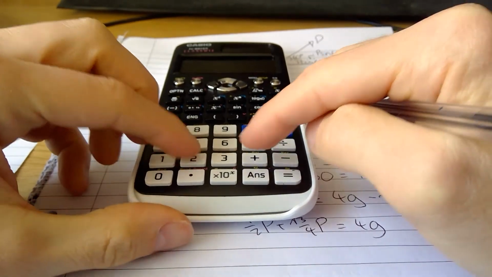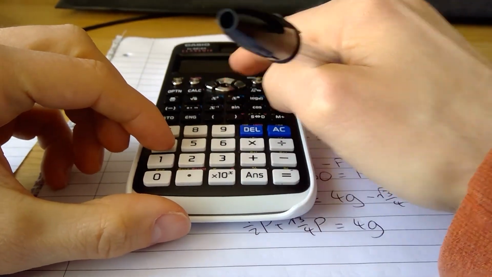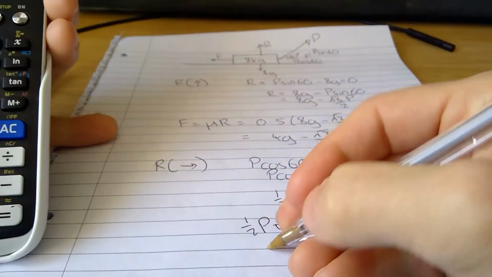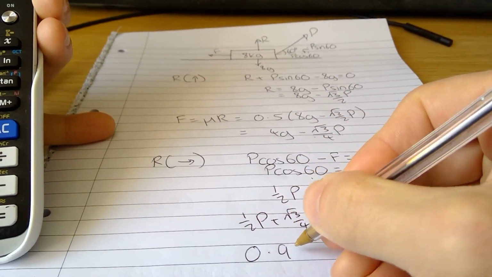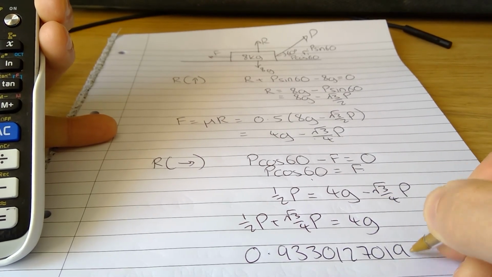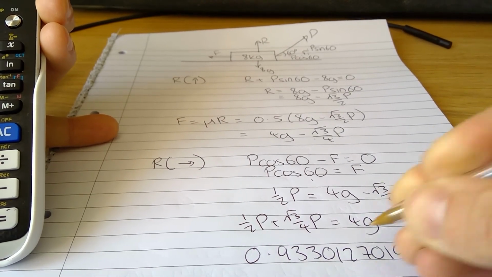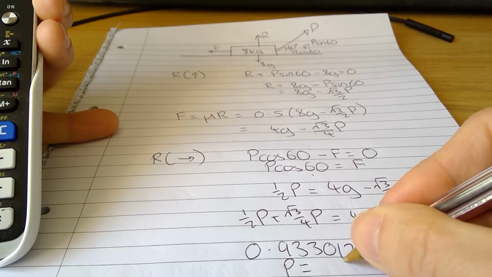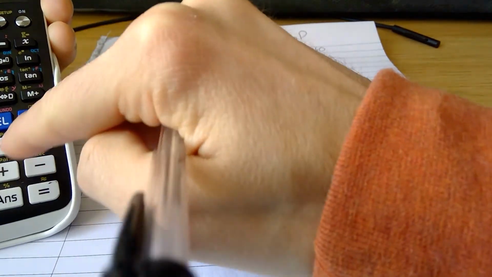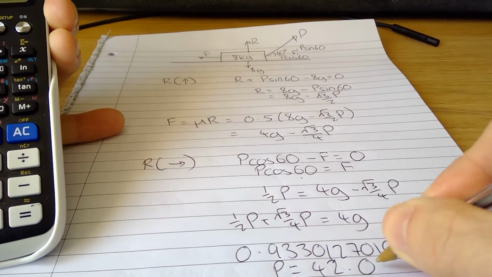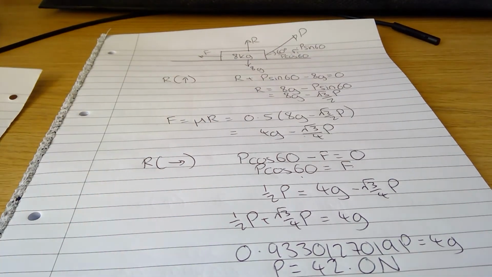So we want to do a half plus root 3 over 4. So that left hand side comes to 0.933012719 P is equal to 4g. So we just need to divide by 0.933, etc. Okay, so I get P is 42.0 newtons from there, and then that's our answer.